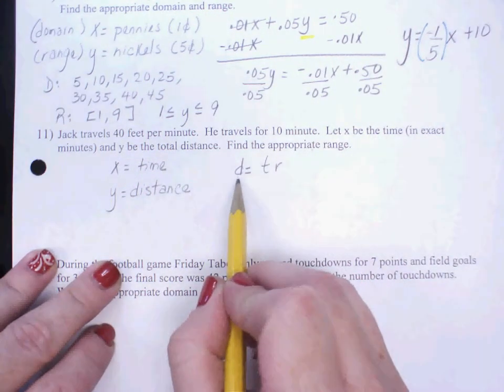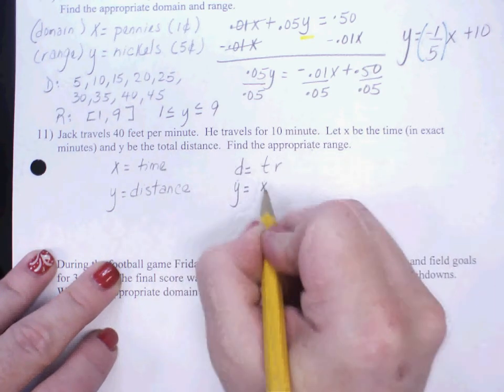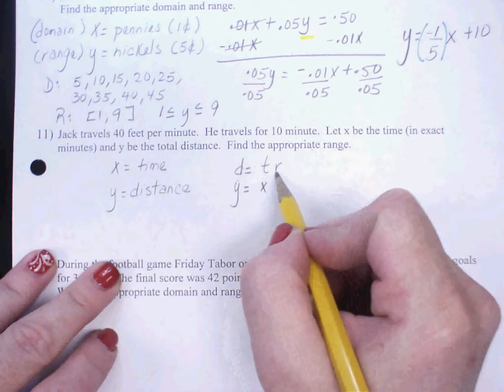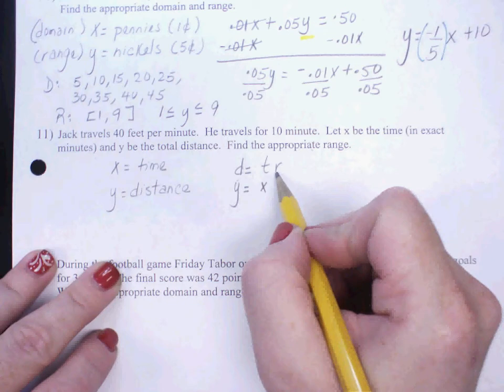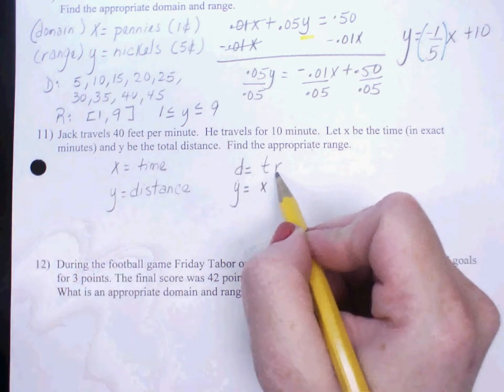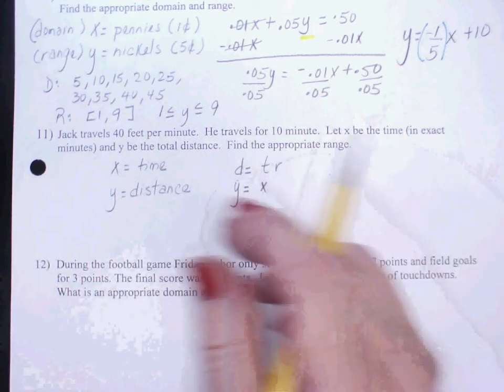So that would be your y, right? And this would be your x. And what's the rate? 40, because it's 40 feet per minute.